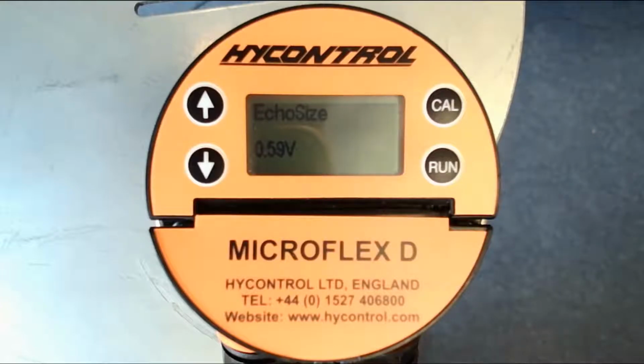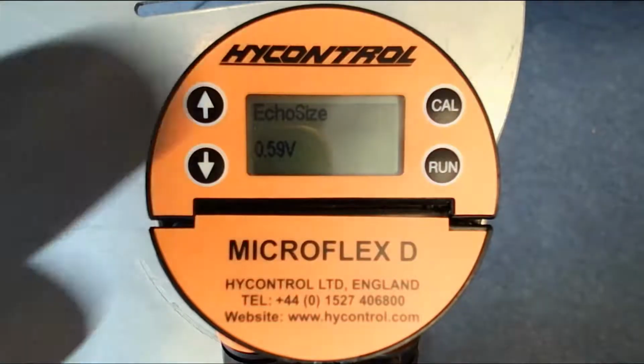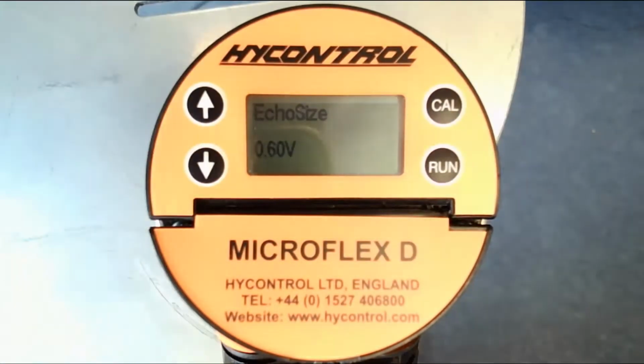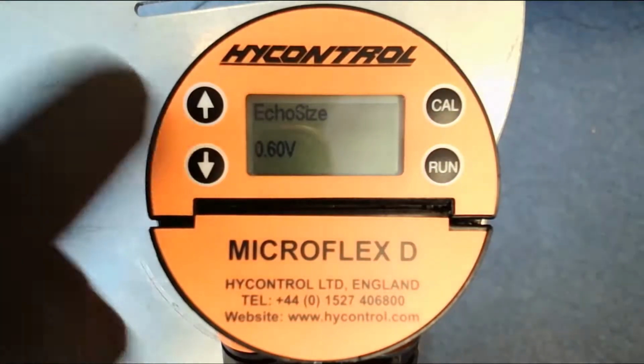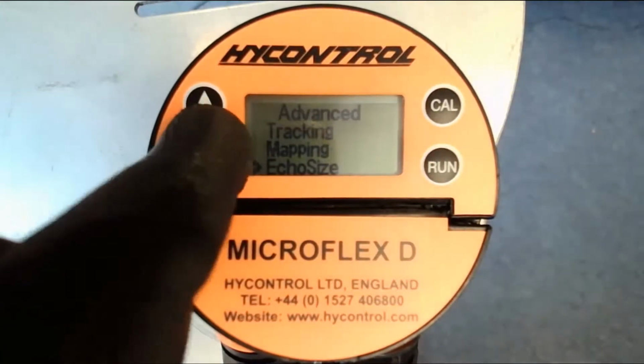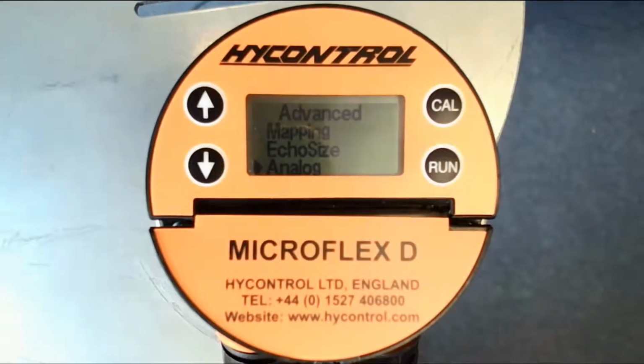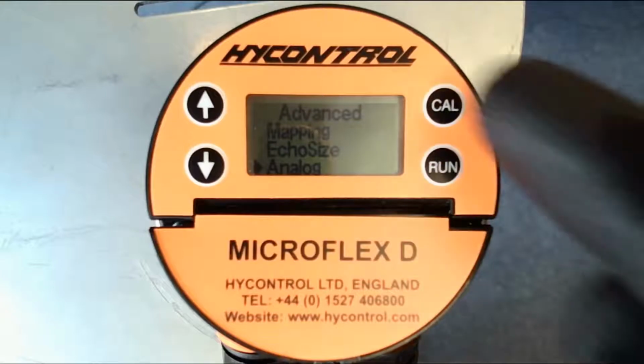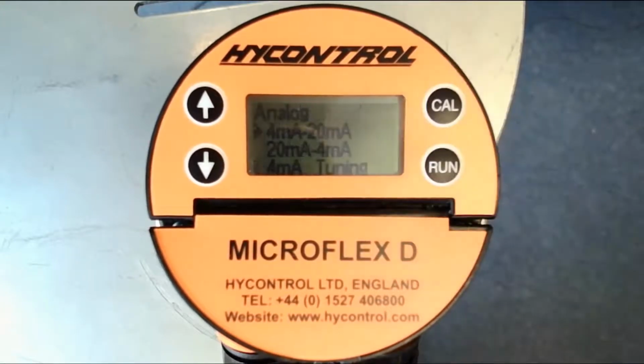So we can quickly show you here by pressing the up arrow once to 0.6 volts and press the Cal button to accept. This has changed our echo size. Press the down arrow once. Our analog output options, so press the Cal button and we can look at the options we have here. So the output can be set from 4 to 20 milliamps or reversed to give us 20 to 4 milliamps. Generally, a transmitter will be left in 4 to 20 milliamp as an option.